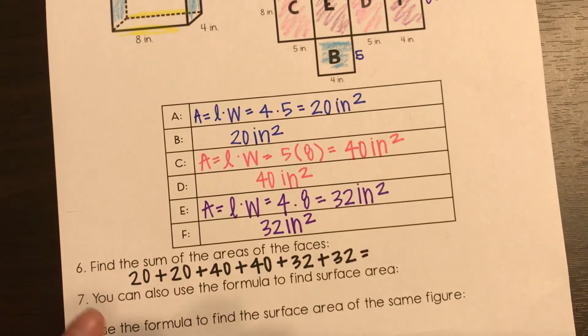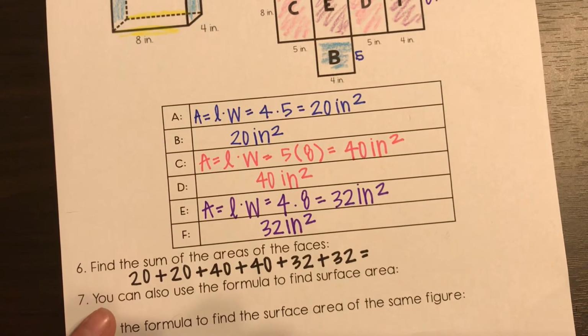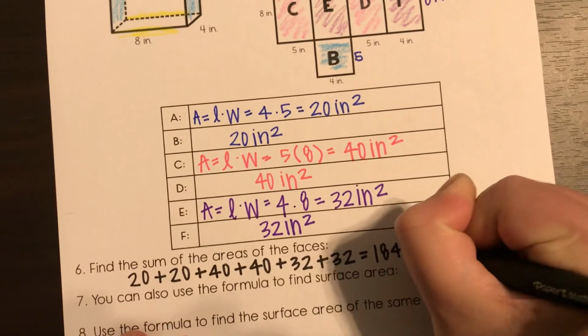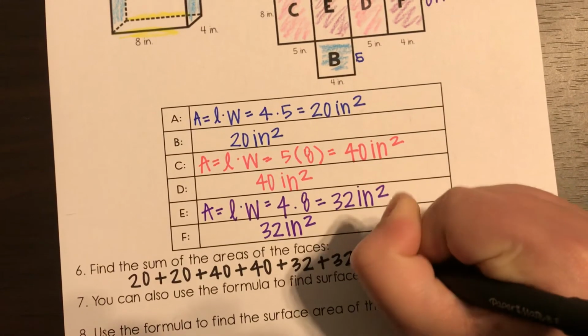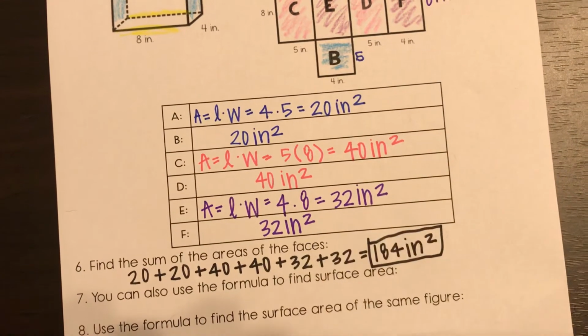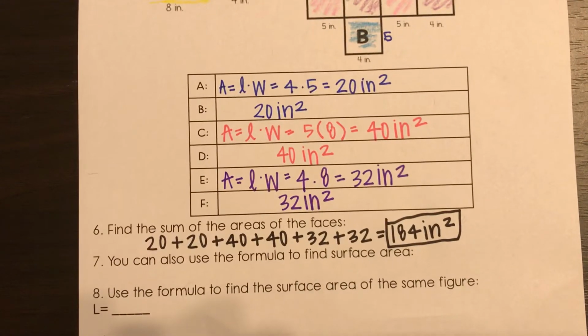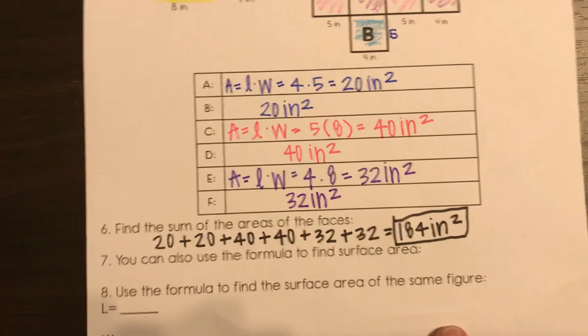All right, so now we add those together. 20 plus 20 is 40. 40 plus 40 is 80. 80 plus 40 is 120. And then 120 plus 32 is going to be 152. And then 152 plus 32 is going to give us 184 inches squared. So that right there is the surface area for that rectangular prism that we were originally given. This is why I wanted you to learn nets, because nets make solving these problems so much easier.